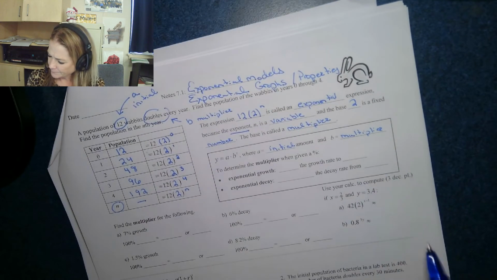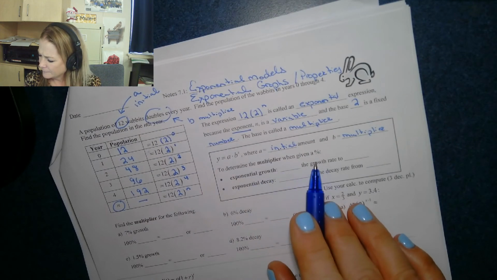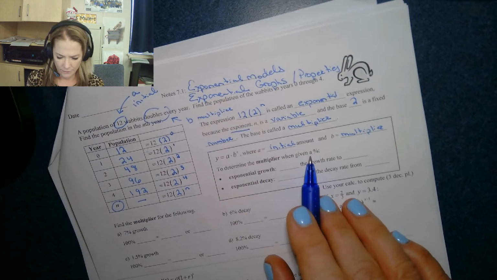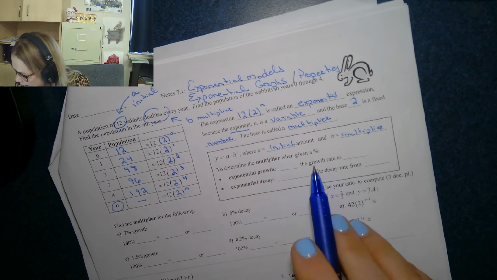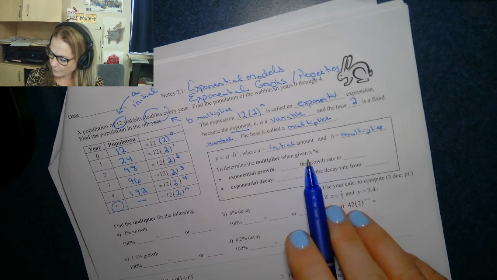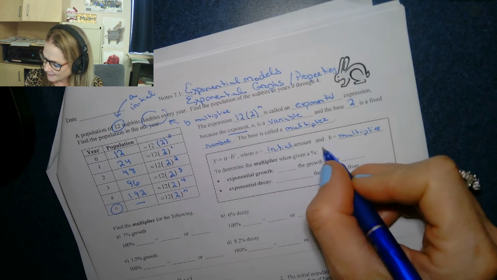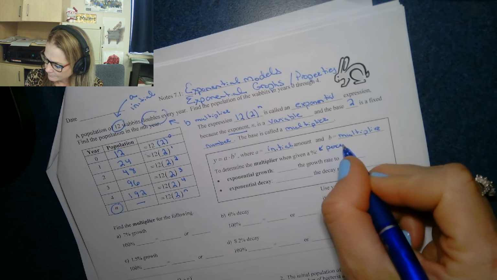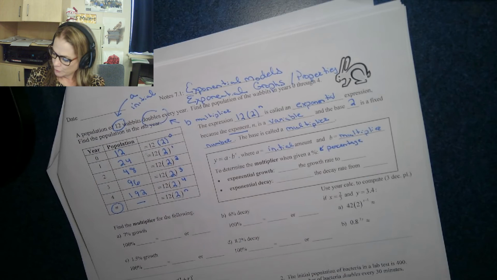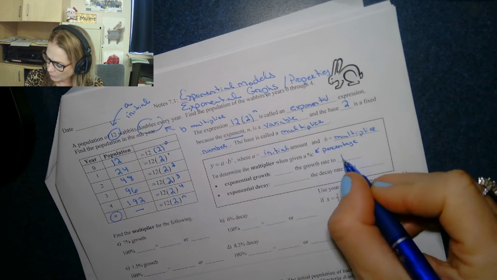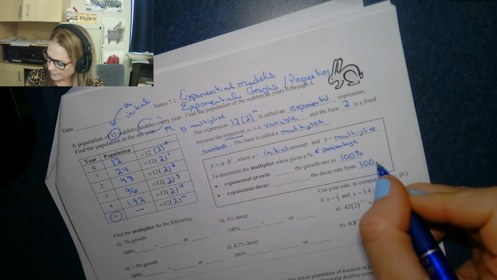All right, and then to determine the multiplier when given a percentage, not A like the A in the formula, but like a percentage. Okay, so exponential growth, you're going to take 100%, and with decay, you're going to take 100%.